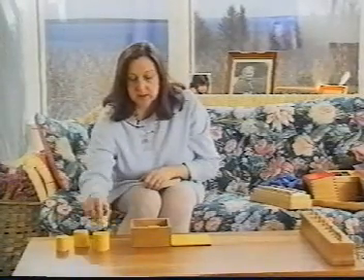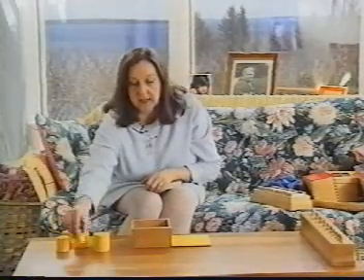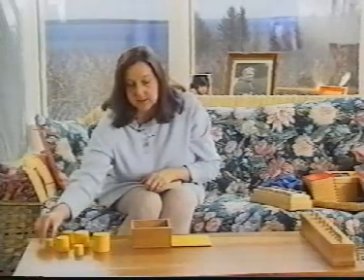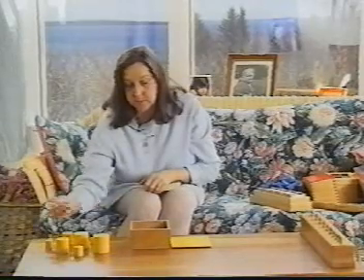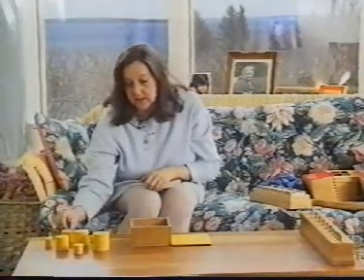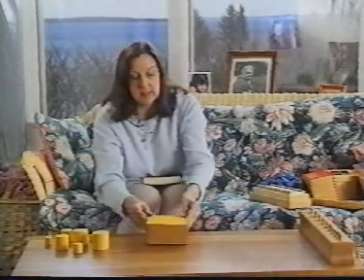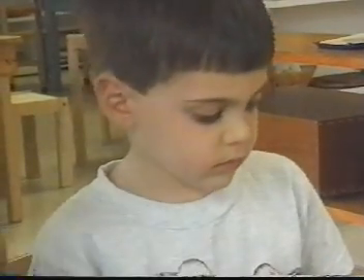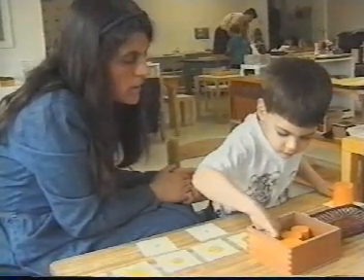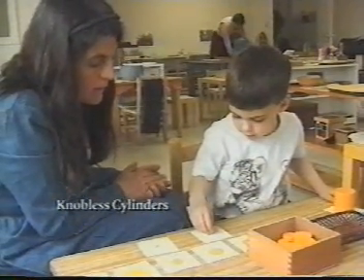It's more difficult because they are not placing the cylinders into a fixed block; these cylinders are loose, and the activity for the child is to place these 10 cylinders into a graduated series going from the largest to the smallest, and the control of error for this material is the child's eye. So the child is always looking for the next largest cylinder and then placing it into the series.